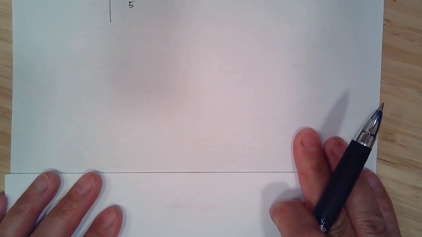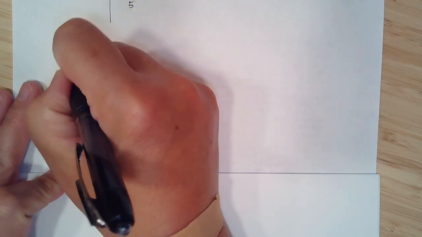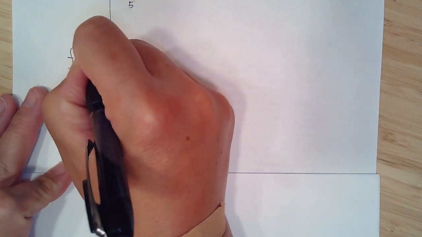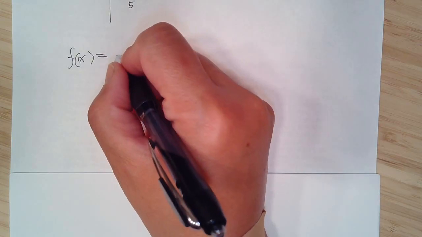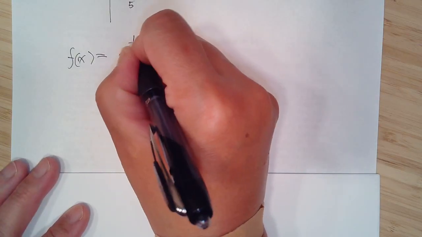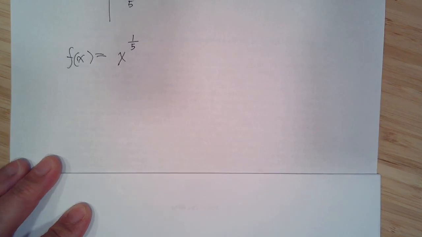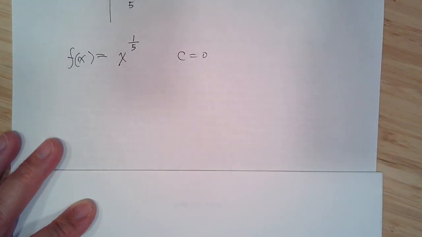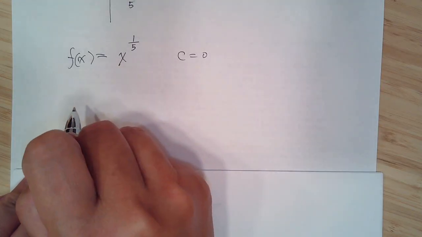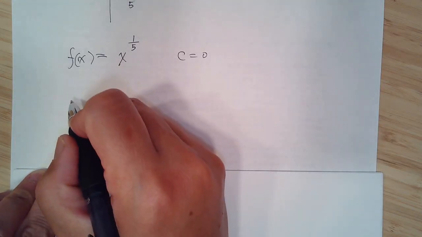F of x equals x to the 1/5 power. c equals 0. Let's see the limit.